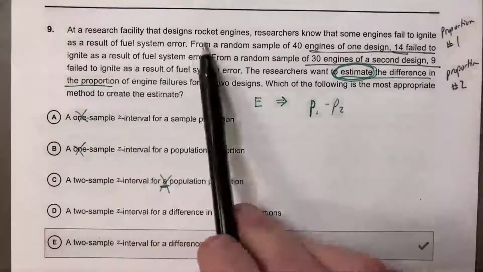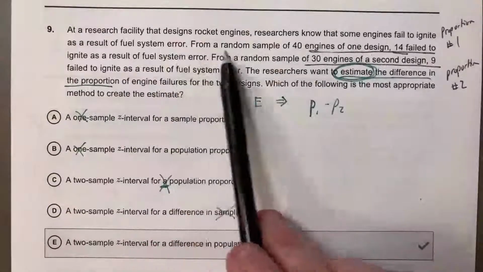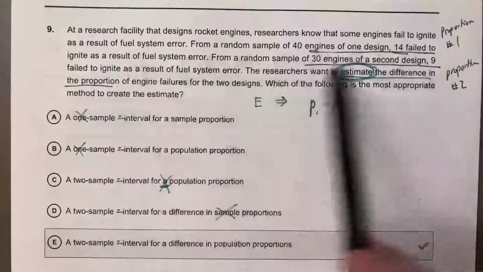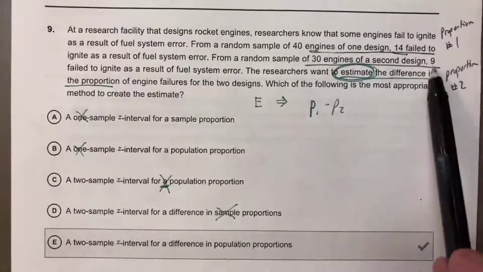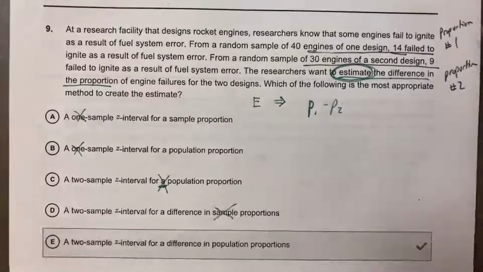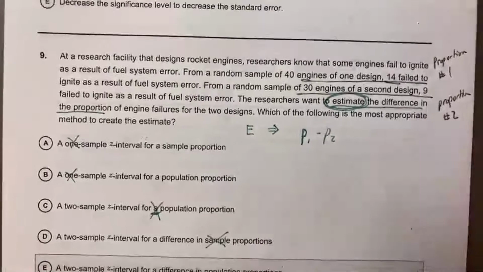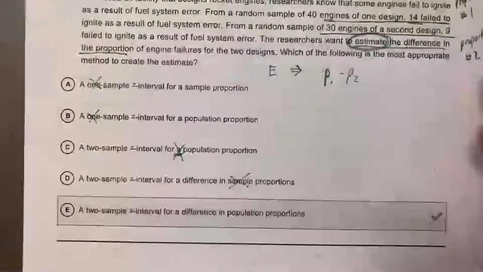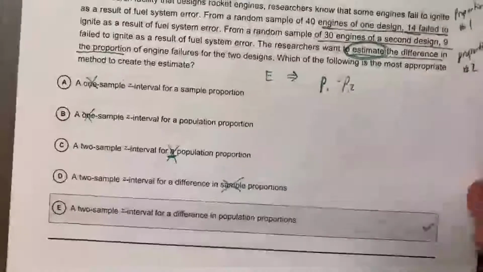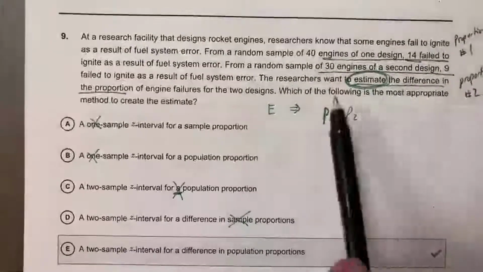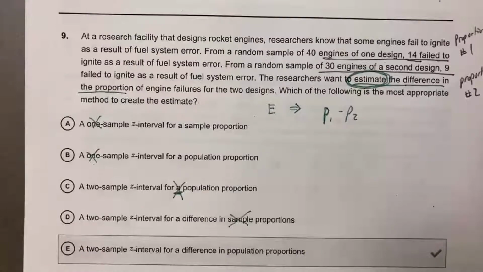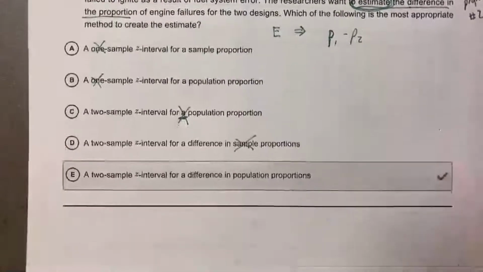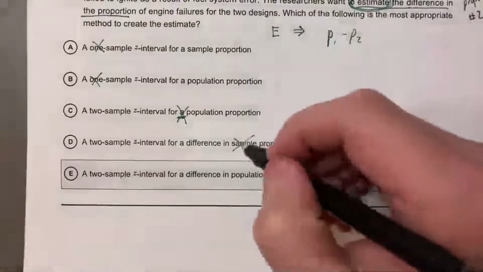All right, so a research facility designs rockets. From a random sample of 40, we get 14, that's our first proportion. And then from a random sample of 30, we get 9, that's our second proportion. So we have two samples going on here. So right off the bat, take away A and B. The researchers want to estimate the difference in the true proportion of the engines. So we're estimating a population proportion. We're not estimating a sample proportion. So take D out.